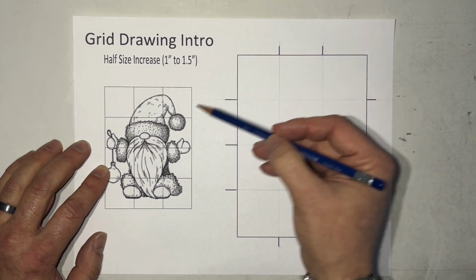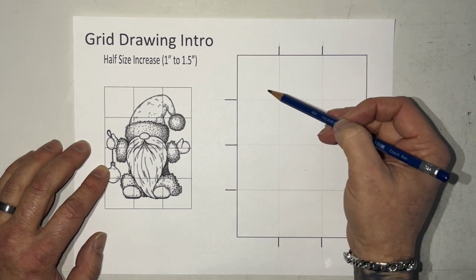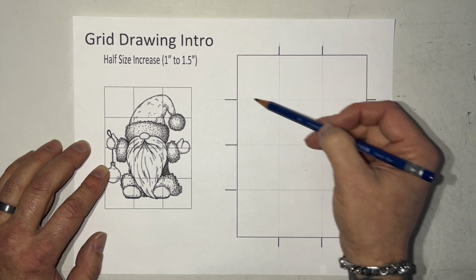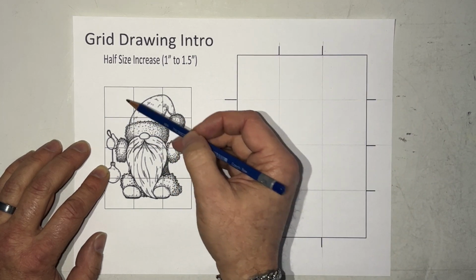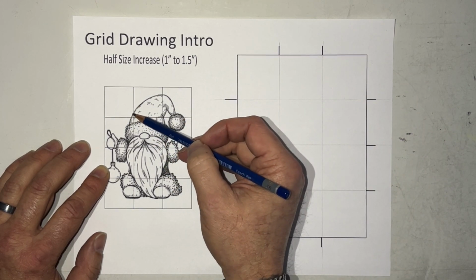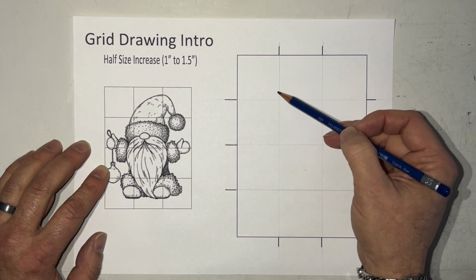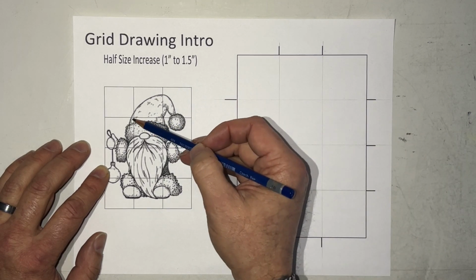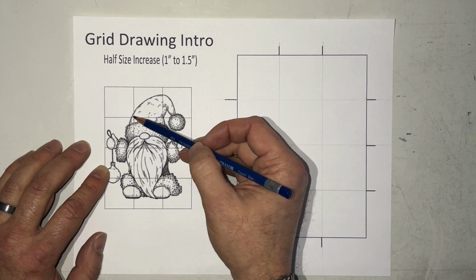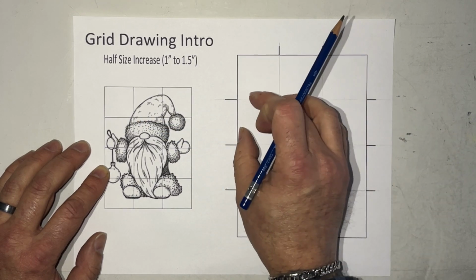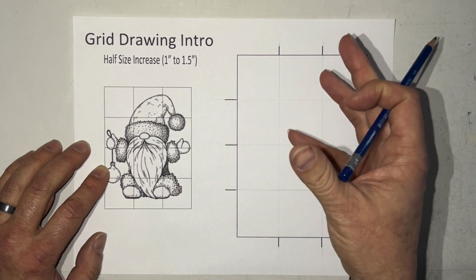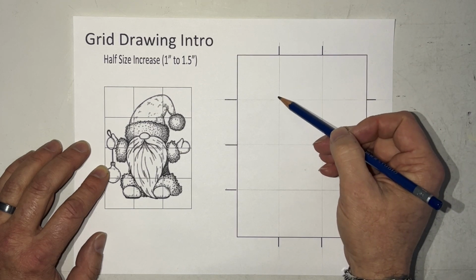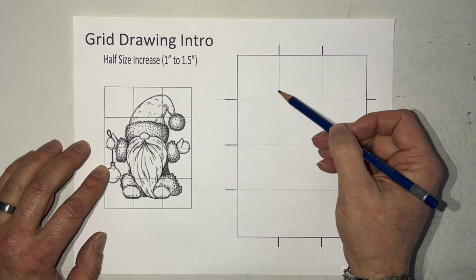Okay, so what I want to look at is we go one square at a time. So we check out this square, we check out this square here. So what's in that square? This little tiny line is right down here in the corner. We want to make sure that it's not too close because it looks like it's pretty close down here, but remember this is half times bigger, it's 1.5 times bigger. So it's not going to be as small, it's going to be up a little bit, right?